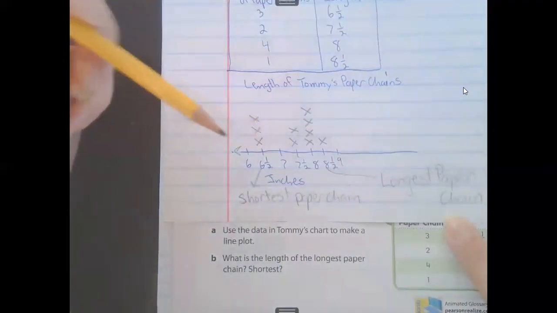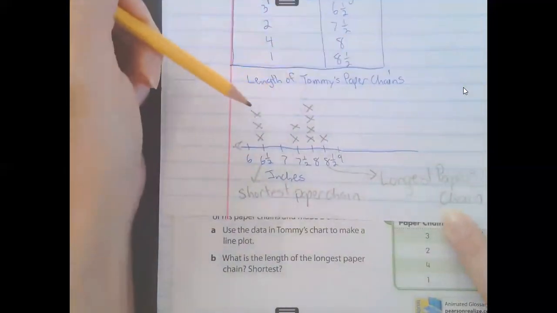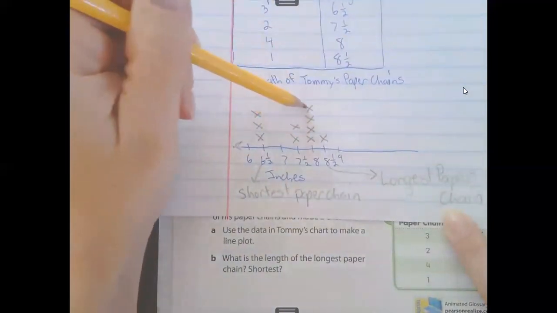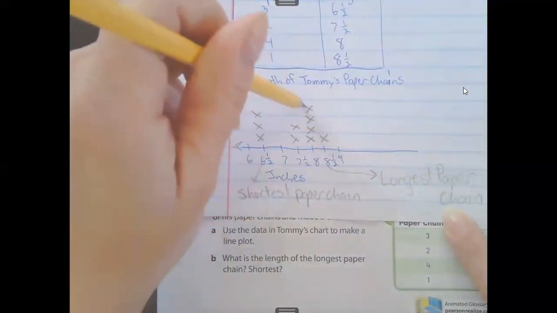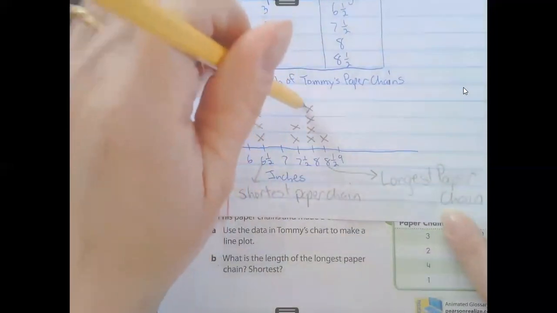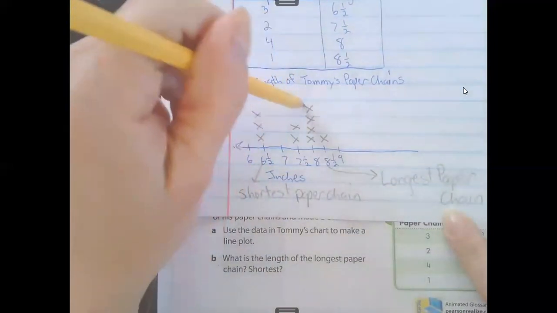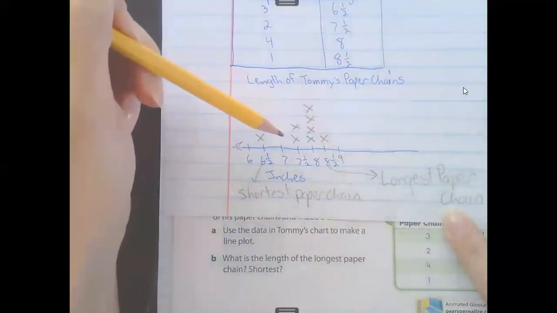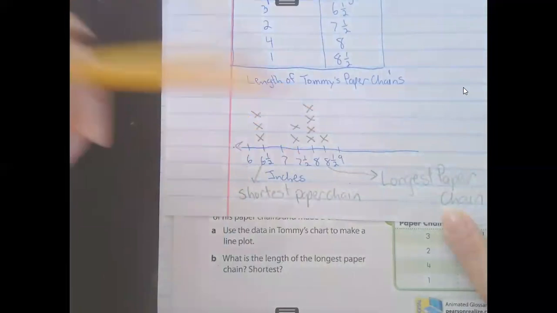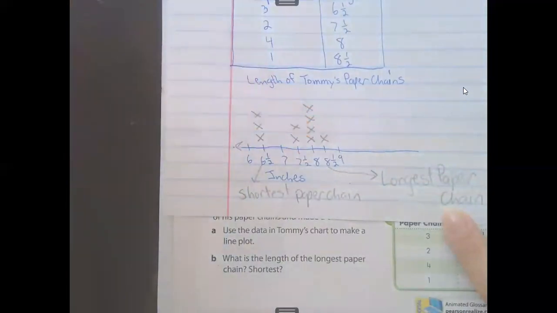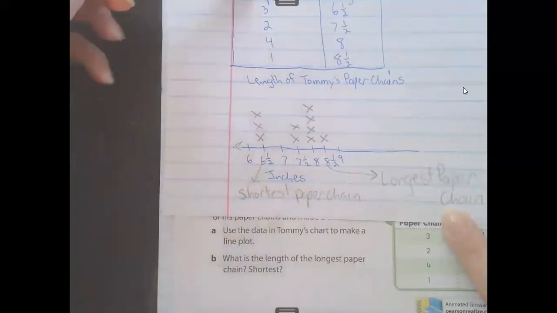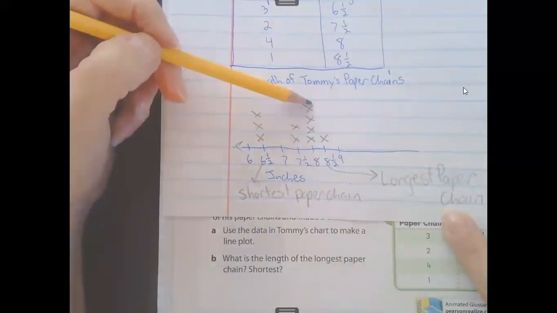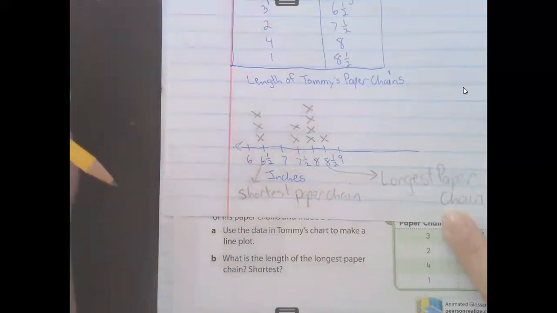The reason I really want to point this out and emphasize it is that some people might automatically look at this and say, oh, there are 4 X's here, so this must be the right answer. And that's not always correct. You really need to be very careful reading what the question is asking you. Now, if they were to ask, what's the length of the paper chain that Tommy has the most of? Then we would say 8. Hopefully that makes a little more sense.